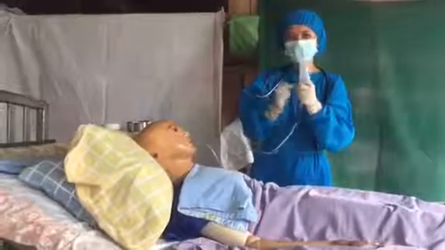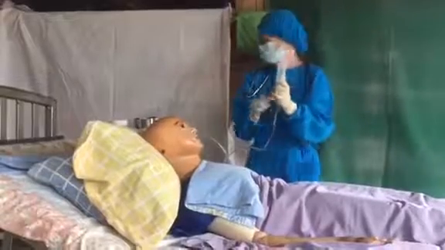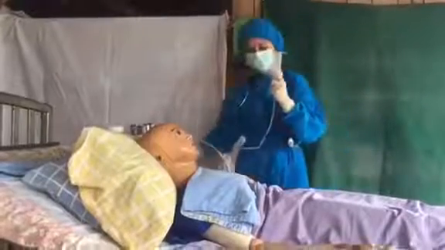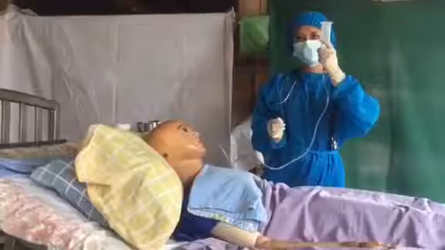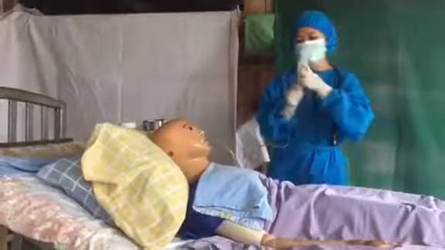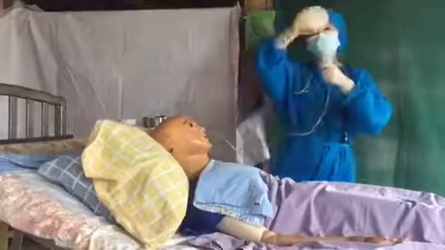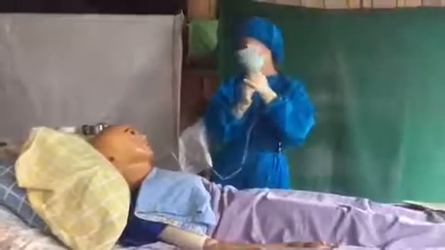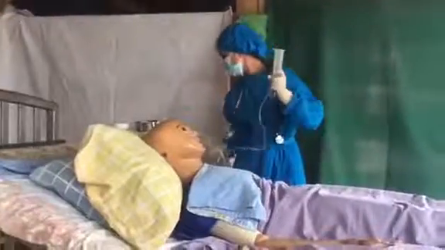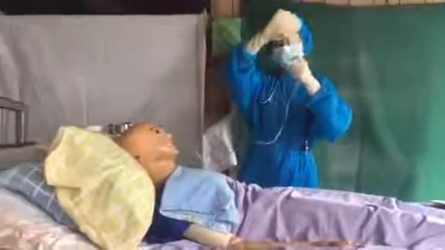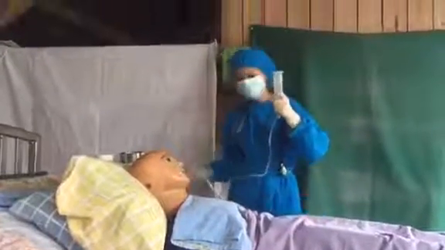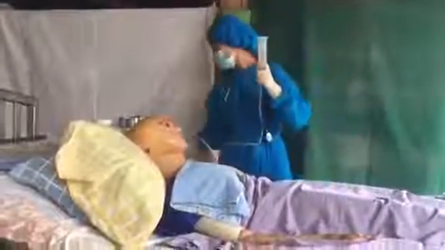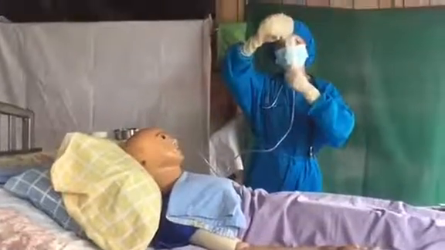Kink or lock the tube and introduce Ensure 60 cc and let it down. Then lock it again and introduce another 60 cc of Ensure. So introduce another 60 cc of PNSS or the normal saline. Then let it flow. Lock the tube and introduce 30 cc of medication.